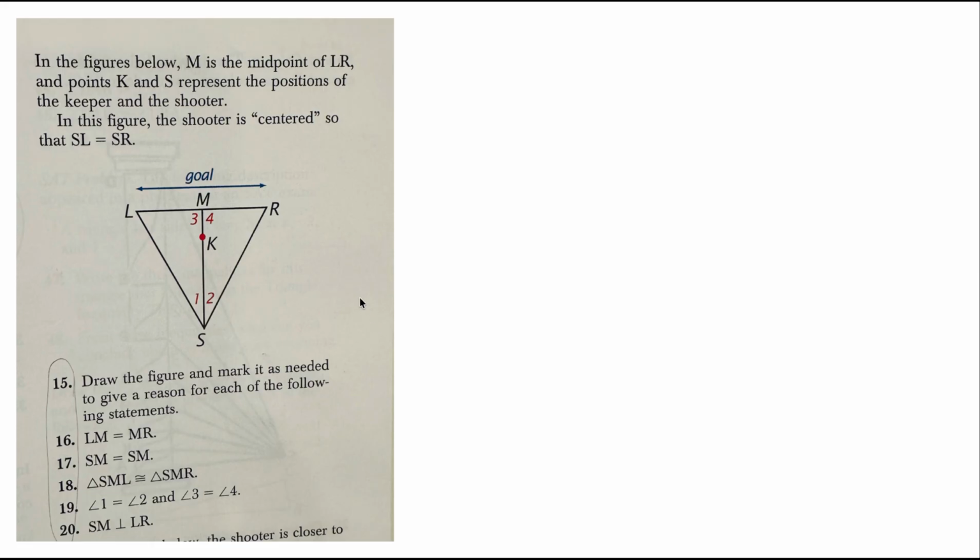Draw the figure and mark it as needed to give a reason for each of the following statements. So number 15 says, draw it. You should draw it on your paper the best that you can and mark it so that we know what is equal and what is not. So since this is the midpoint, we know that LM and MR are equal. It also told us, it's given, that LS and RS are equal. And therefore, since we have sides and angles that are the same, we know that this side is equal because it's literally right next to each other also.